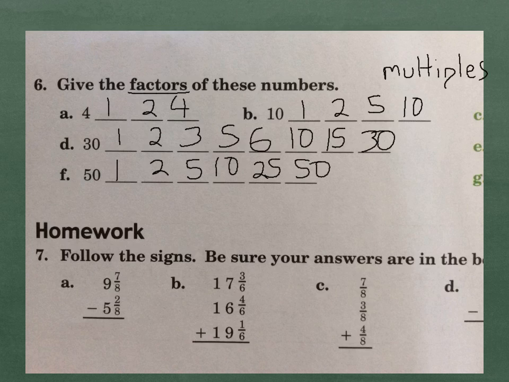So the factors are the numbers that go into your designated number. The multiples are the numbers that come out of your designated number. So if we had the number 4, and I asked you for the factors of 4, you'd tell me, well, 1 goes into 4, 2 goes into 4, and 4 goes into 4. Those would be your factors of 4.